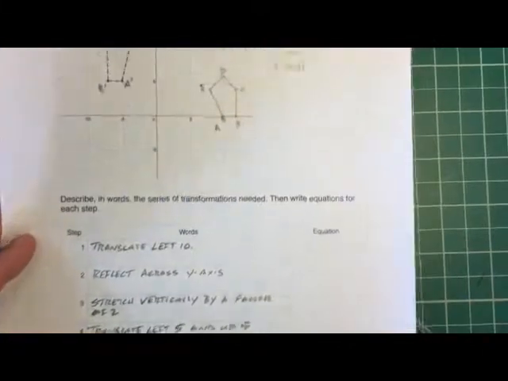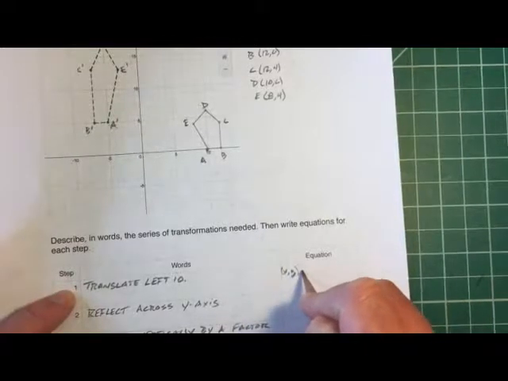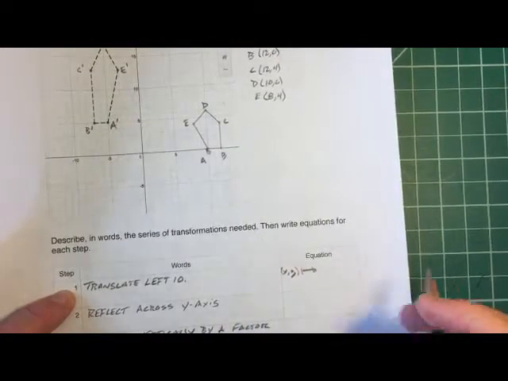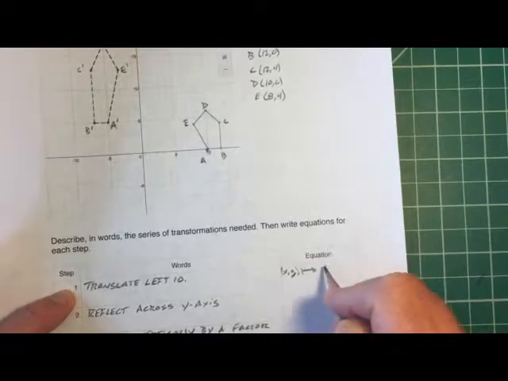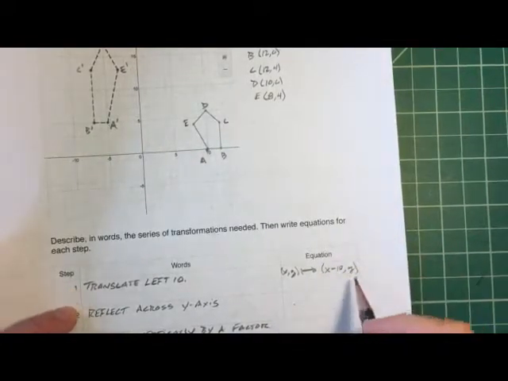Okay, so now I'm going to go back and get the equations. All right, translate left. I'm going to start with x, y. And so to translate left, I'm going to have to subtract 10 from the x value. Now this is what I'm starting with. It's already slid left 10. Y didn't change.